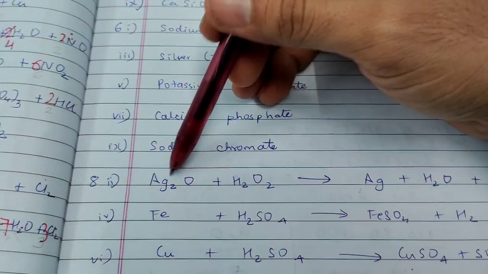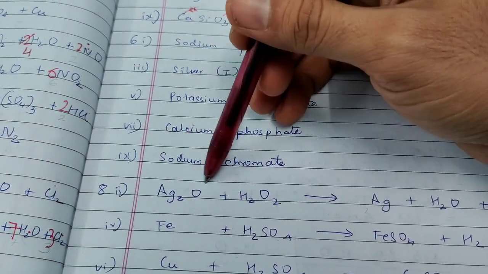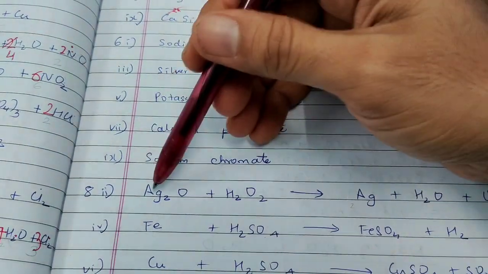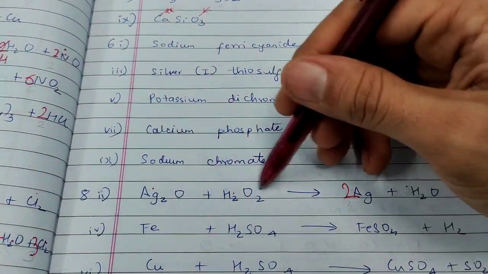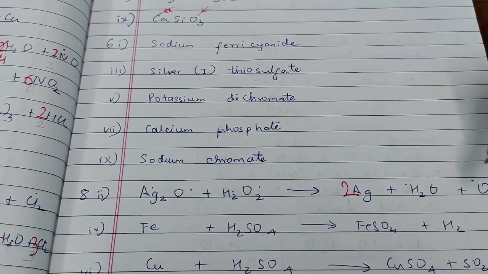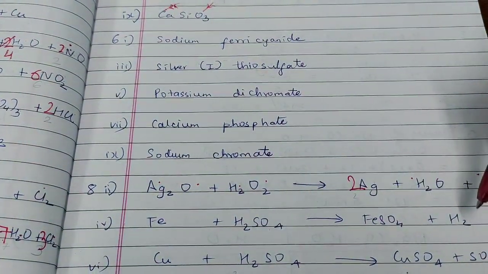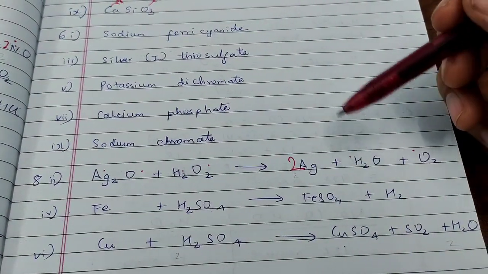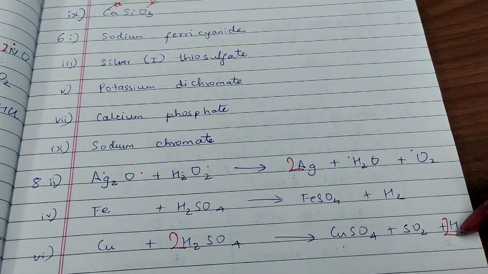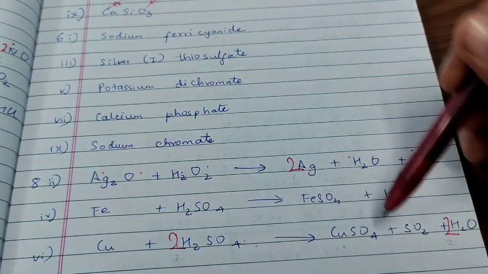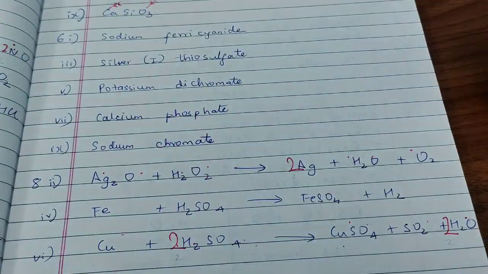Notice that this was silver 1 oxide. If it was silver 2 oxide, 2 would get cancelled and the answer would be AgO. Anyway, we've got 2 atoms of silver here, so put a 2 out here. Hydrogen is 2, fine. Oxygen is 2 plus 1, 3 and 2 plus 1, 3, balanced. Roman number 4 is already balanced. And Roman number 6, well, here we have 2 sulfur atoms, so put a 2 out here. But that makes hydrogen 4, so put a 2 out here. Now oxygen is 2 into 4, 8. 4 plus 2 plus 2, 8. And copper is 1 and 1, so balanced.